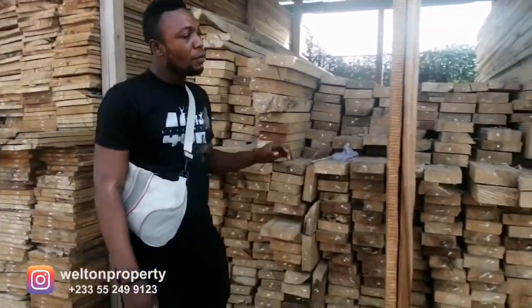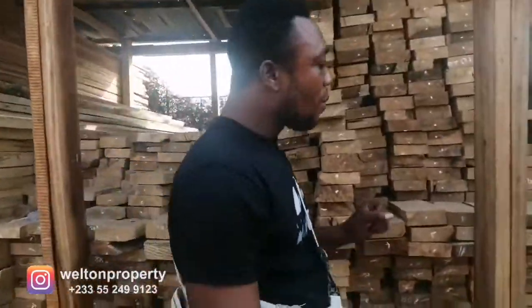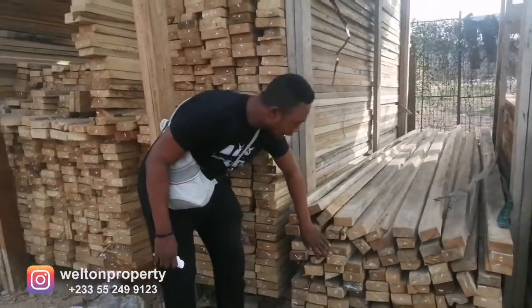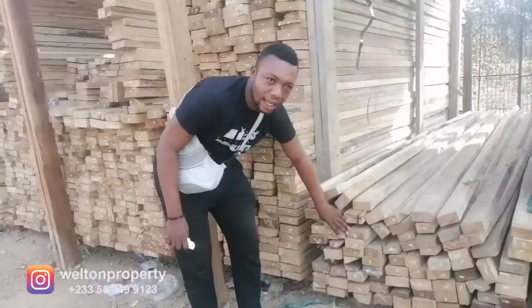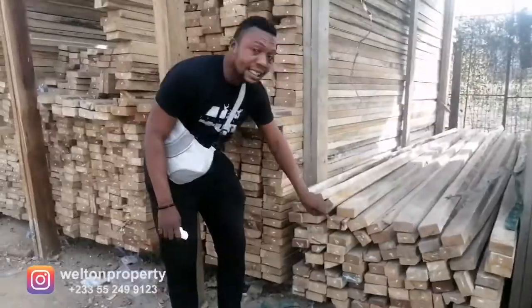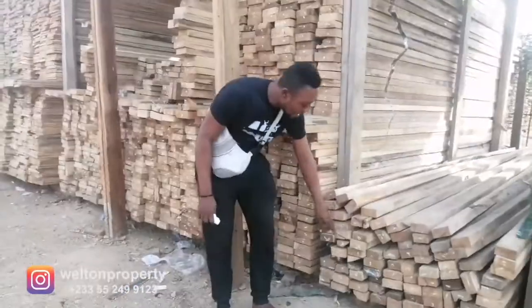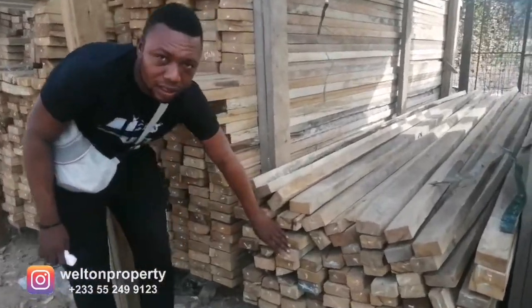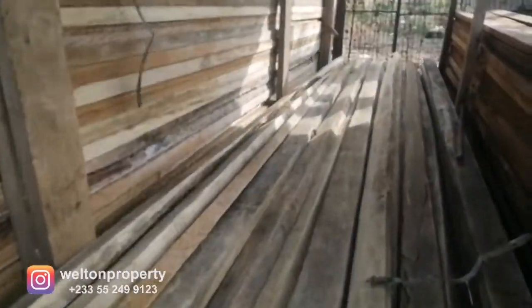Thank you. So we are moving next to the 2x4, the hard 2x4. This is hardwood, hard 2x4. It's also used for roofing. The 2x4, the length is 16 feet, and the width here also is 4 inches. All right. Okay. Brilliant.